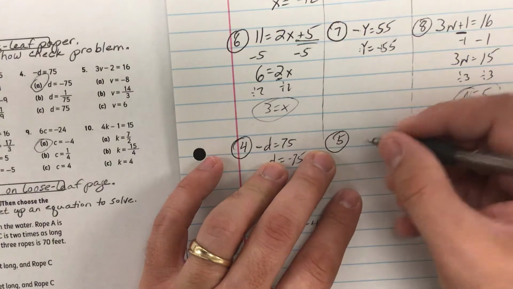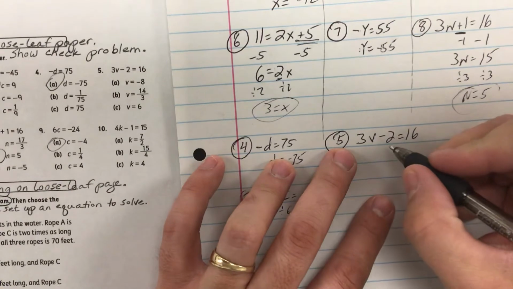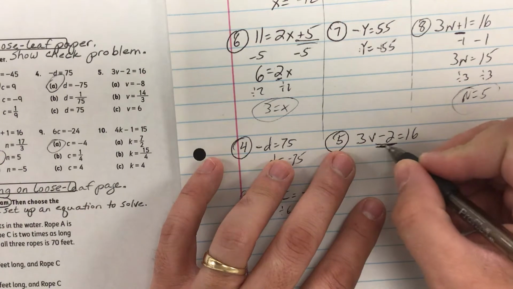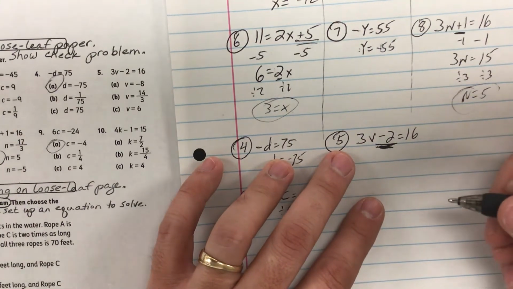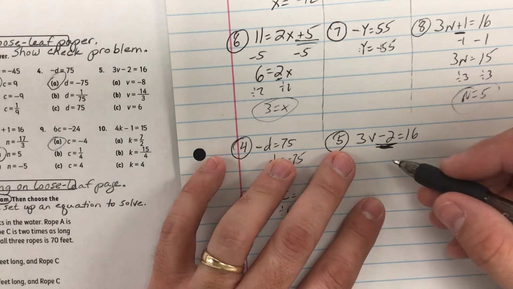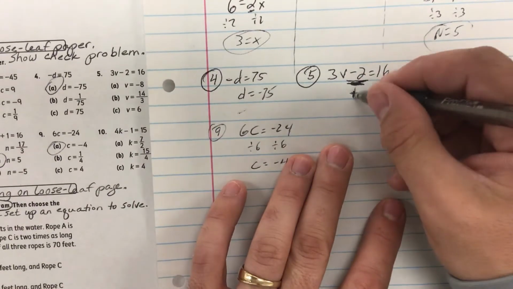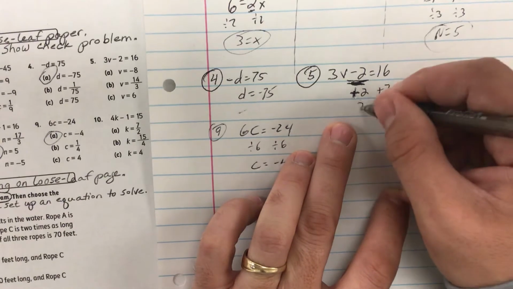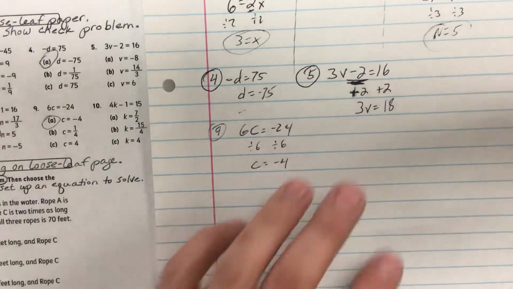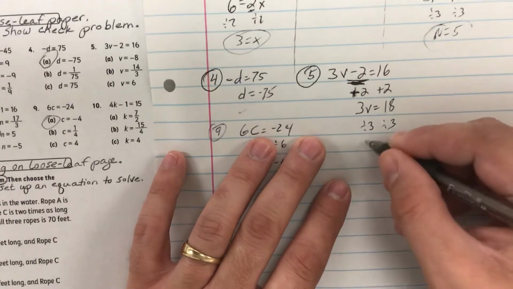Question 5. 3v minus 2 equals 16. Now I have a number with it again. What is the opposite of that? Asia, you cannot answer. I'm still trying to write number 9. The opposite of negative 2. Yep. Positive 2. Add 2. 3v equals, what's 16 plus 2? 18. Oh, look, a number in front of a variable again. Divide. 6.